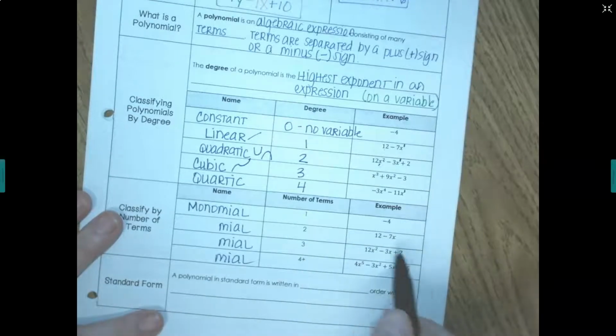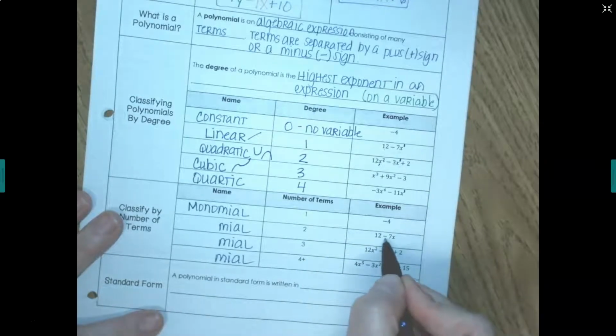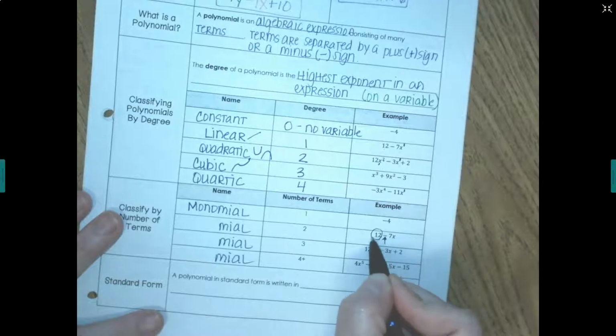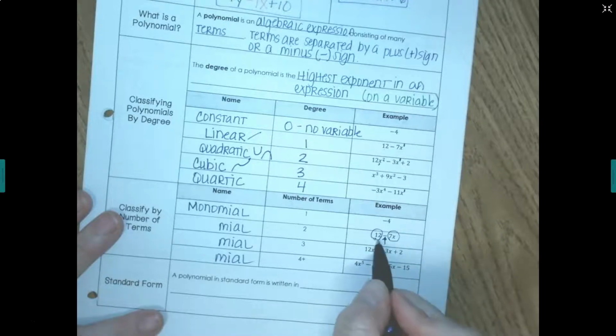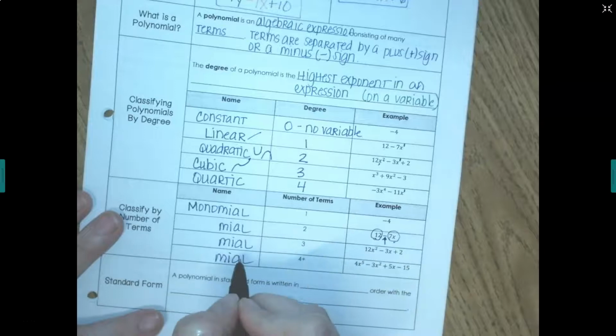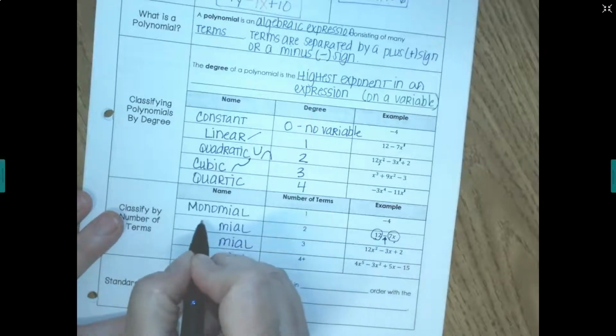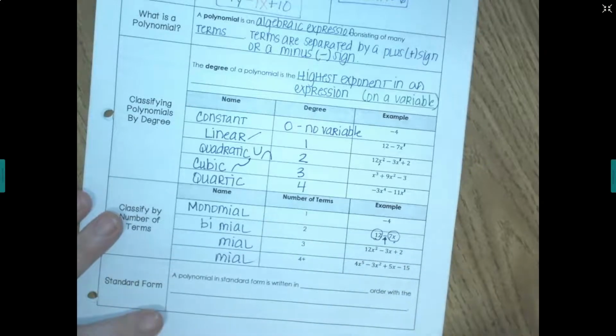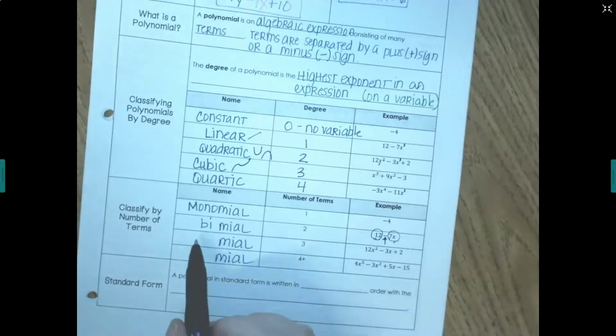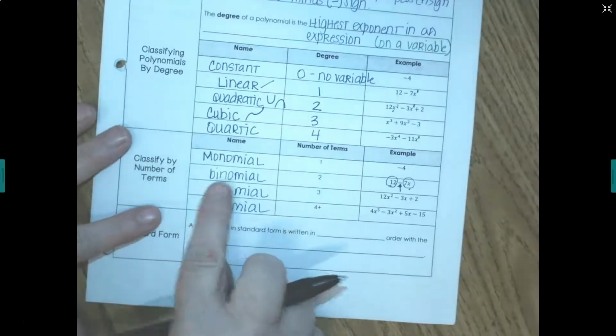Okay, if there's two terms, so if you look, there's your minus sign. So we have a term here and a term here. That is two terms, and a prefix for two is bi, like a bicycle has two wheels, so this would be a binomial. Okay, so bi means two terms, binomial.